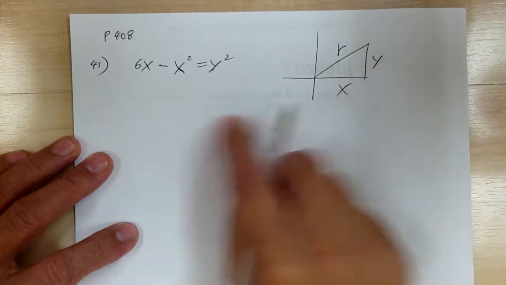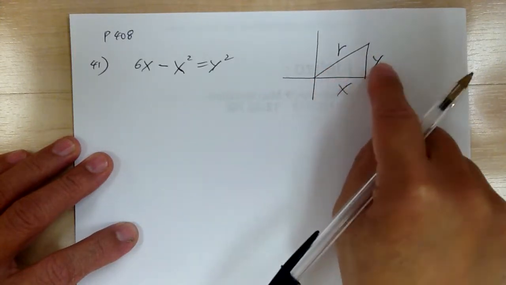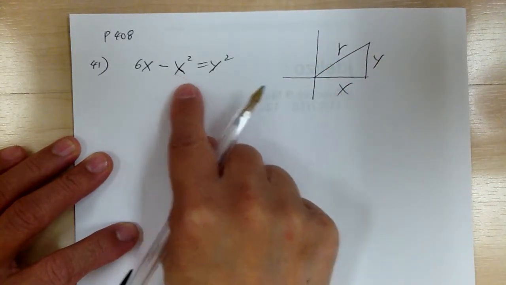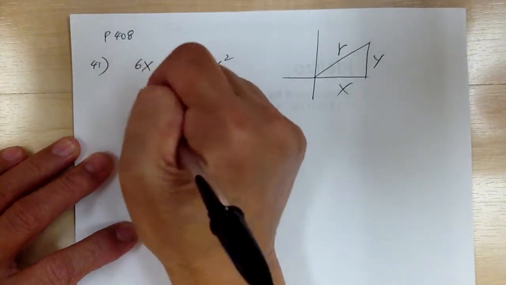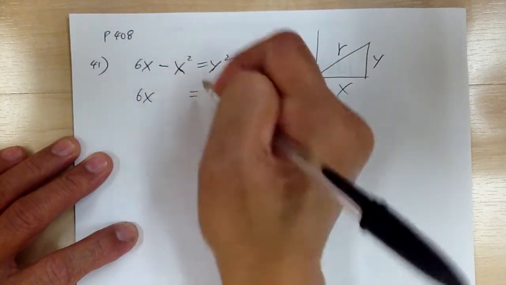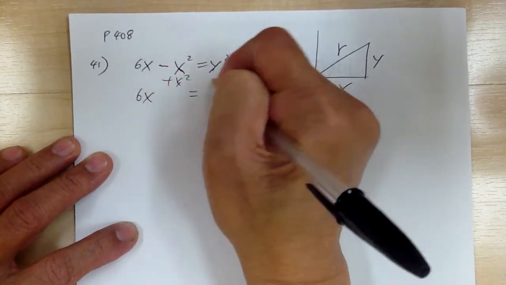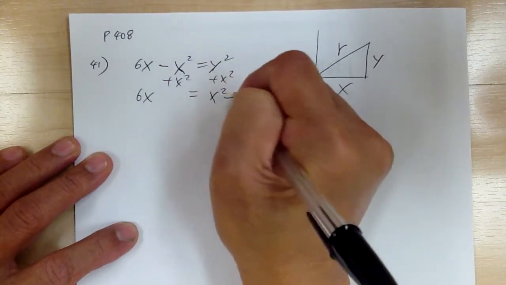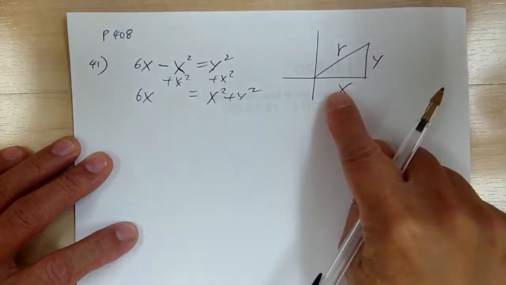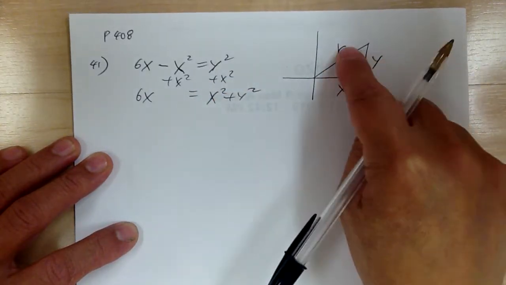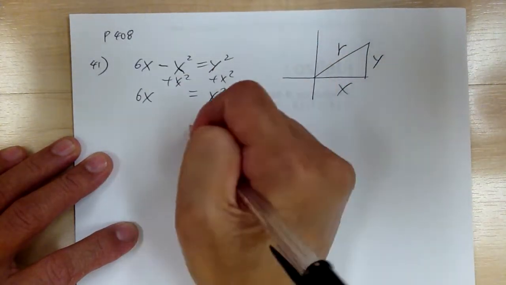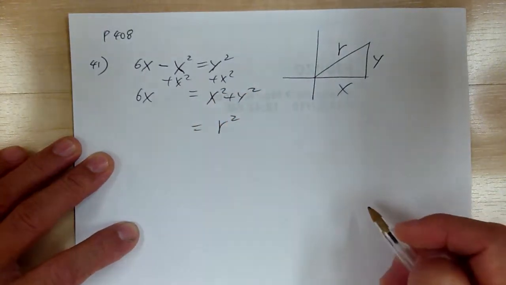In this case, if you move x squared over, you don't have to, but it's a lot easier. So you get x squared plus y squared. That's your Pythagorean theorem, right? a squared plus b squared equal to c squared. So right away, you know that this is going to be r squared.